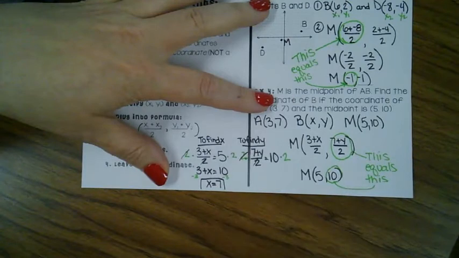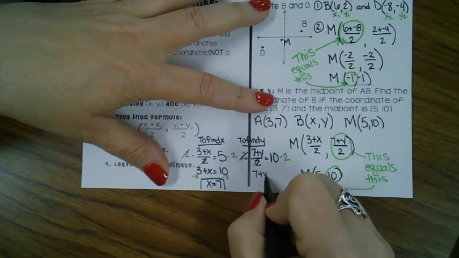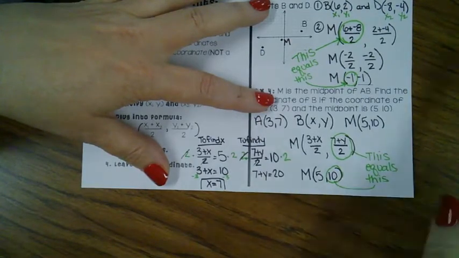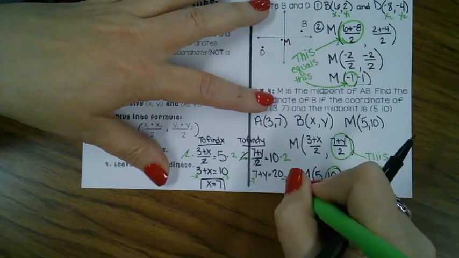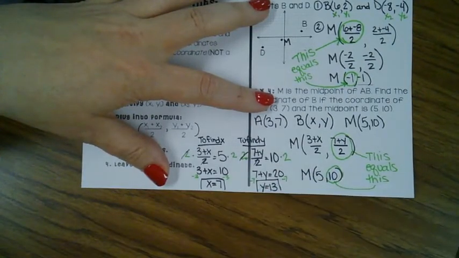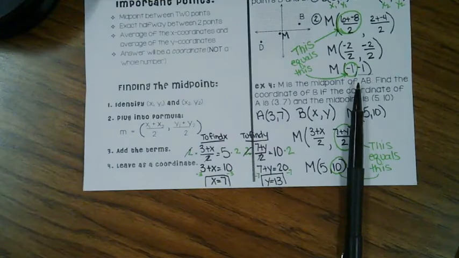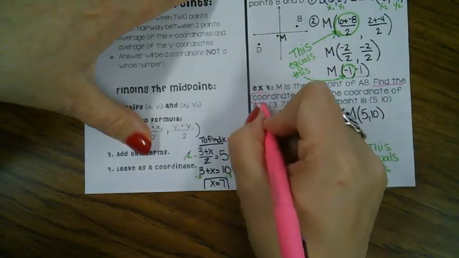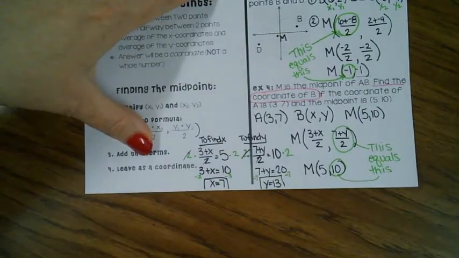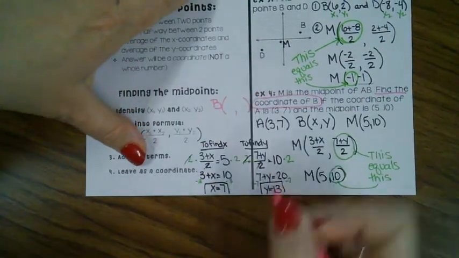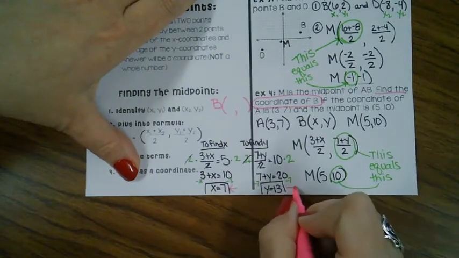That cancels right there. 7 plus Y equals 20. Subtract 7 from both sides, and Y equals 13. So this whole question asked us to find the coordinate of B. So our point B, we need an X and a Y. There's our X, there's our Y.